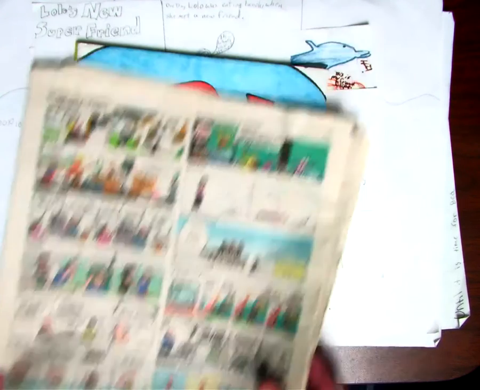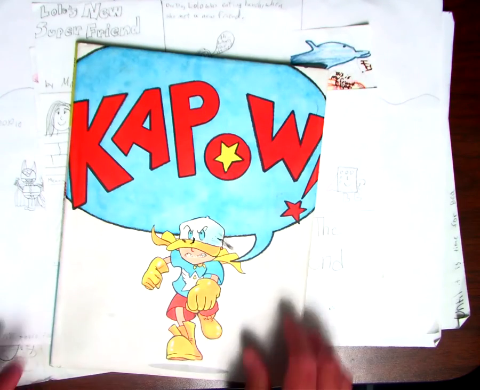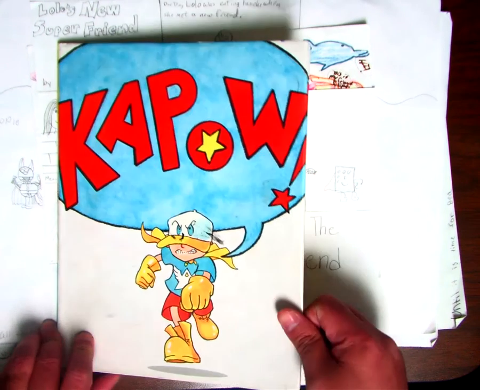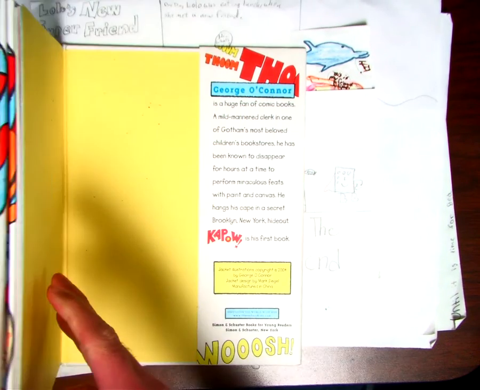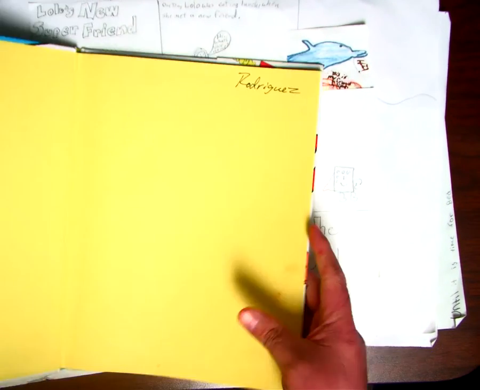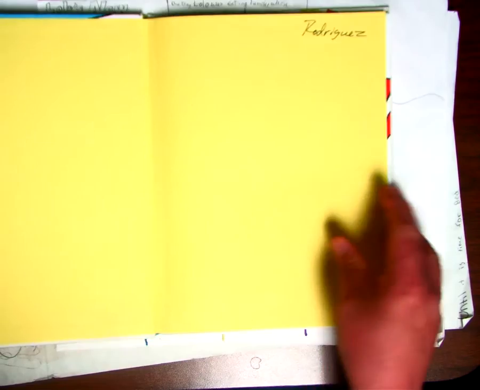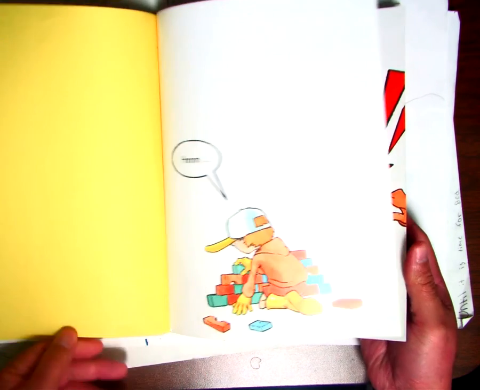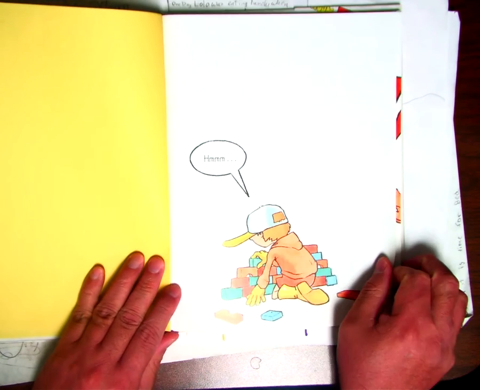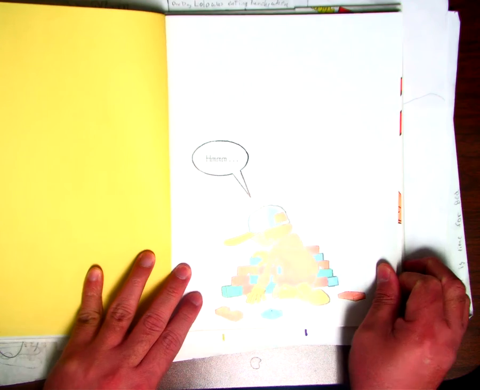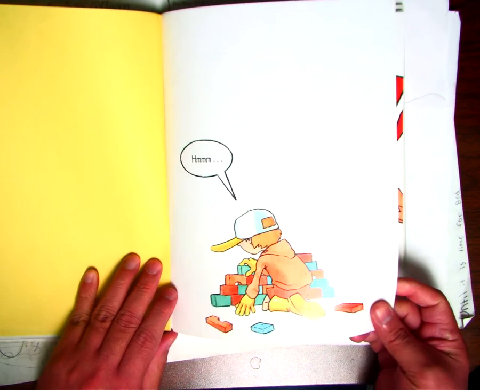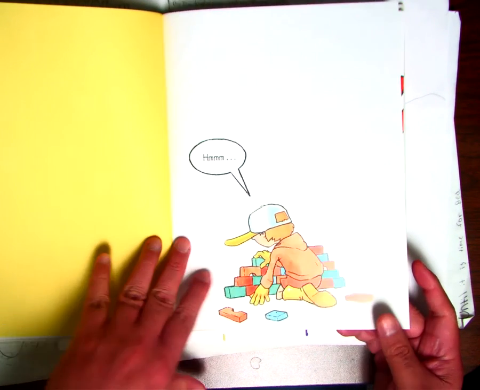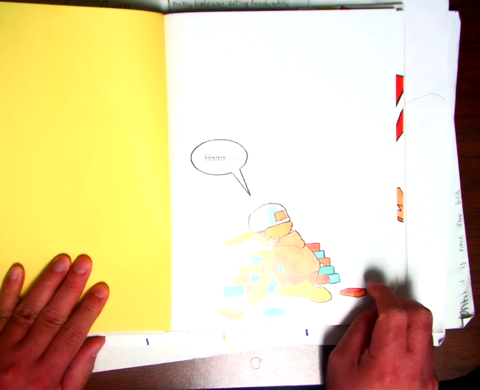So we're going to be studying, like I said, comics for this next assignment. So here I have this book called Kapow, and there'll be a YouTube link for those of you who don't join me for this lesson, but I'll just read it to you real fast.